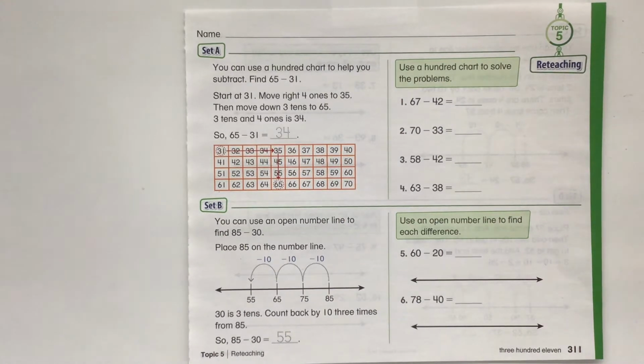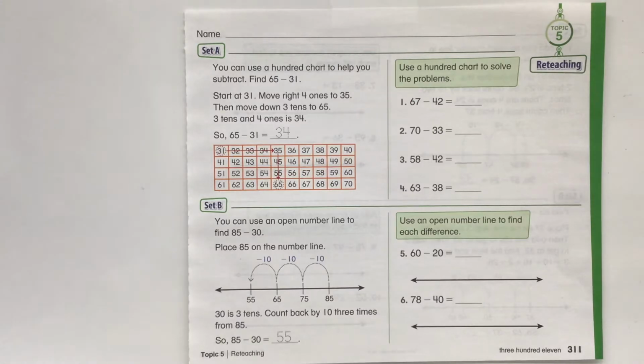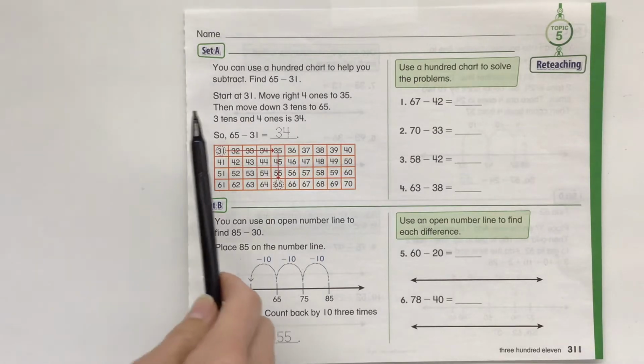Right, this is our second grade, topic 5, reteaching. This is our last big review before we have our assessments. All right, let's take a look at set A.